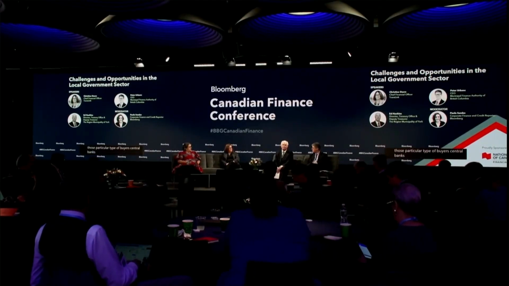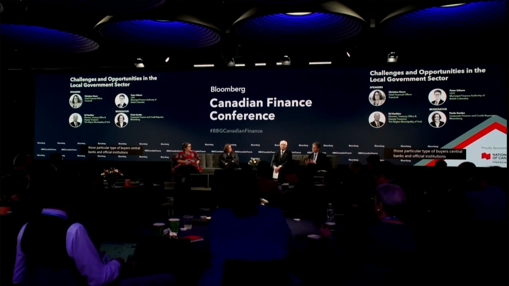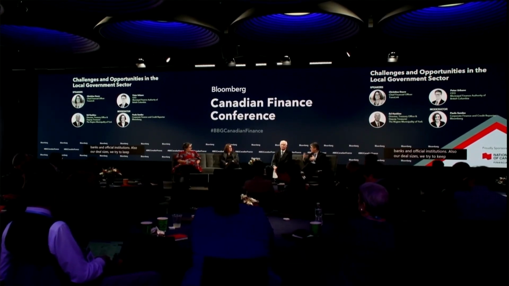But what we have seen over the last decade is more and more Canadian dollar portfolios around the world. Both in the US, state funds and other asset managers have been investing in Canadian dollars, and central banks in particular have been increasing their Canadian dollar holdings. MFA is a little bit unique in that we're a level 1, 0% risk-weighted asset as an infrastructure bank. That has allowed us to deepen those types of buyers, central banks and official institutions. Also, we try to keep our deal sizes quite large, and that's helped with our investor development.